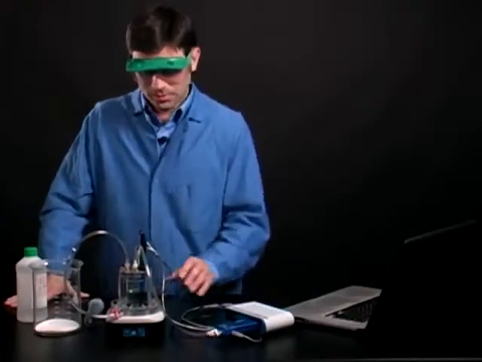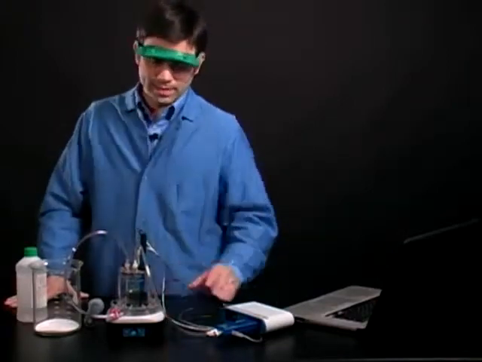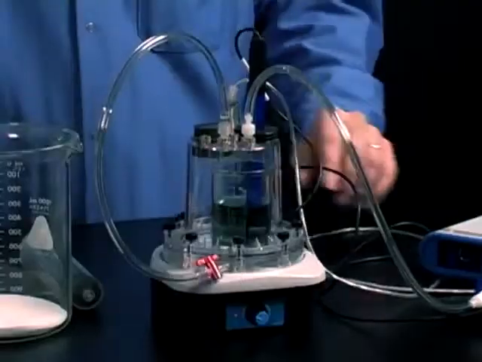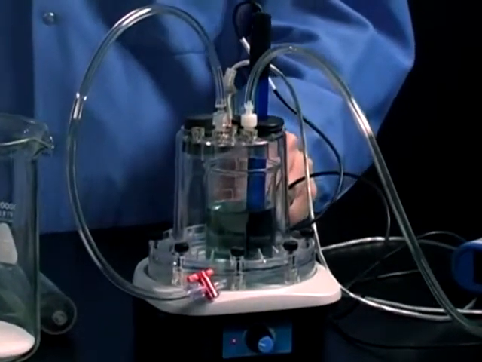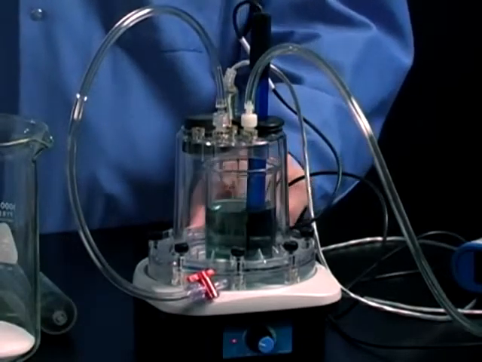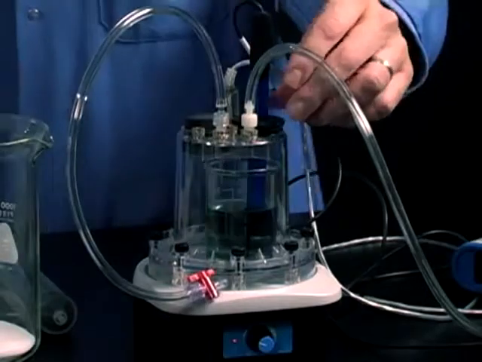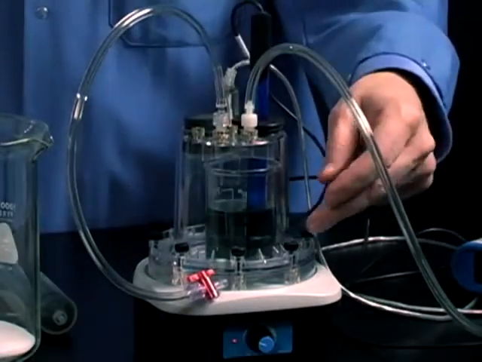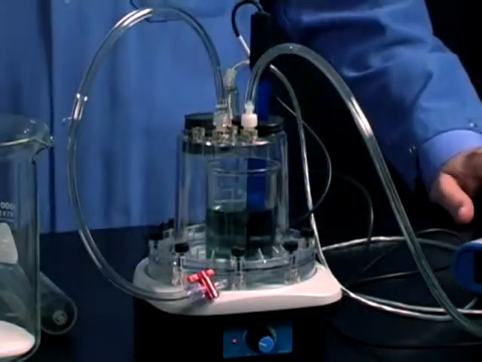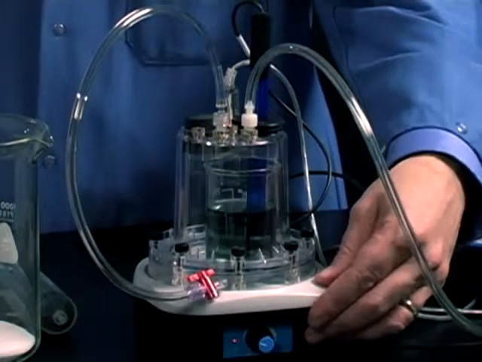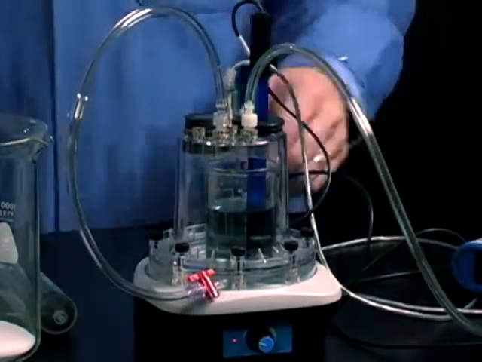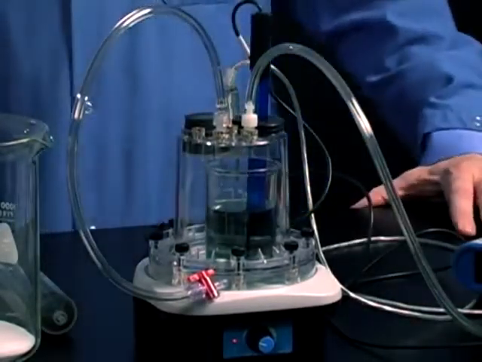Okay, so we've set up the atmospheric property chamber as a reaction vessel. Let me explain what I did. I opened up the atmospheric property chamber using the thumb screws. I put a beaker in with some water and some indicator. I inserted a pH meter. On the end of the pH meter, I have a micro stir bar, and that's all over a stir plate. This way, my solution is constantly mixing.